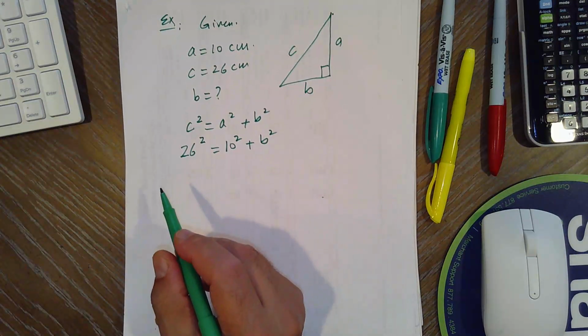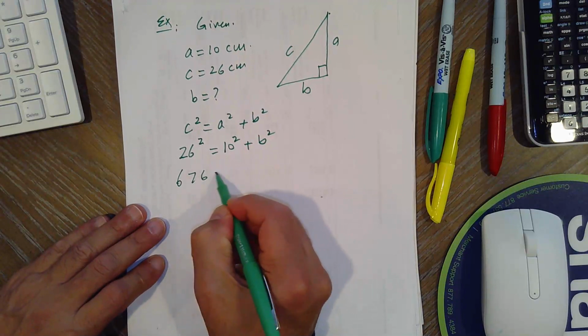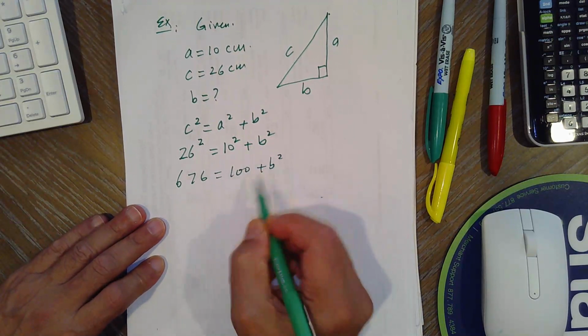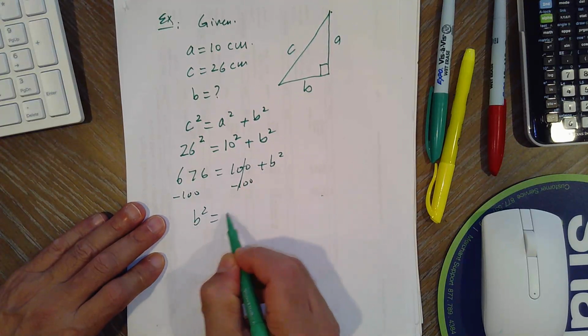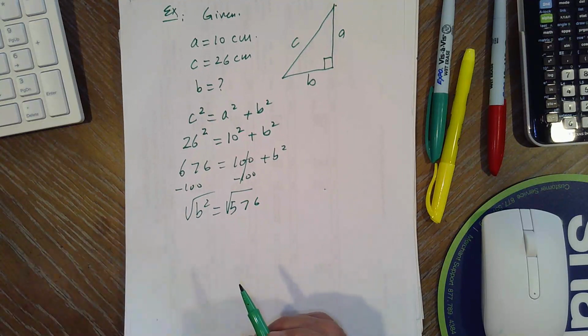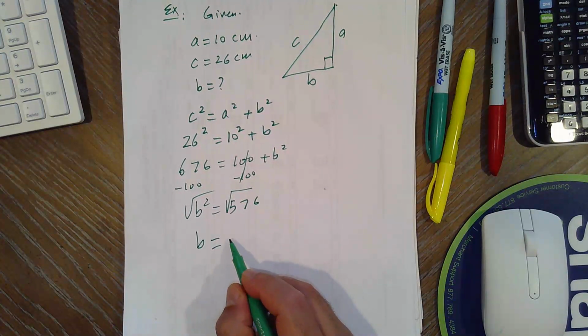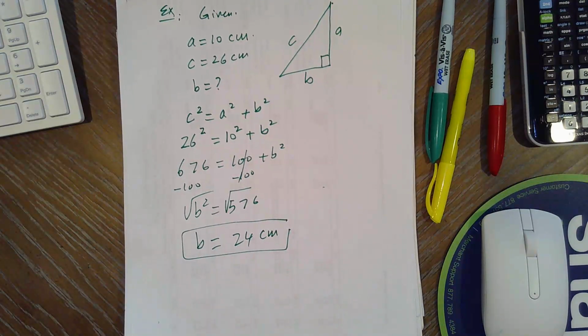If you do 26 squared, you get 676. That's 100 plus B squared. To isolate B squared, you get B squared is 576. When you square root, it's usually plus or minus, but B cannot be negative, so it's 24. And don't forget to attach the right units to your answer. Okay?